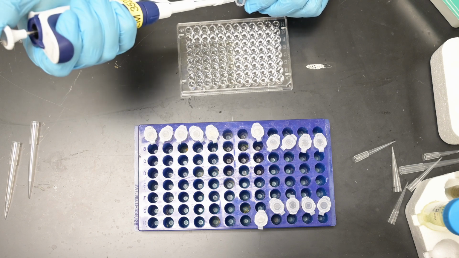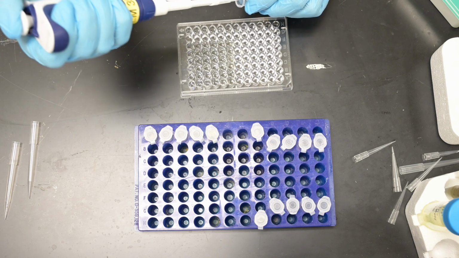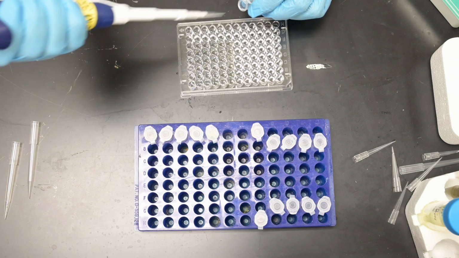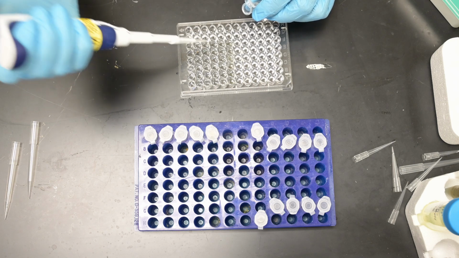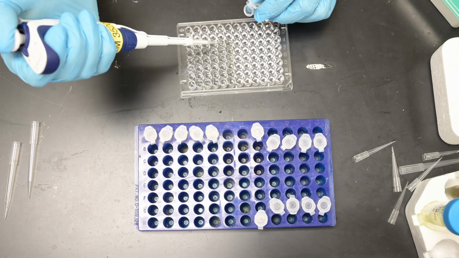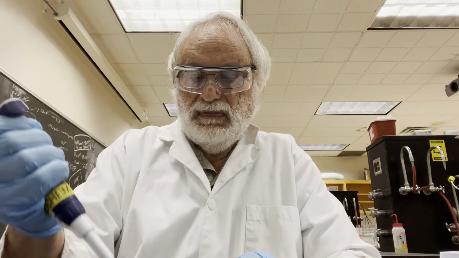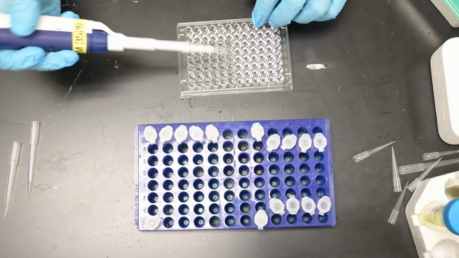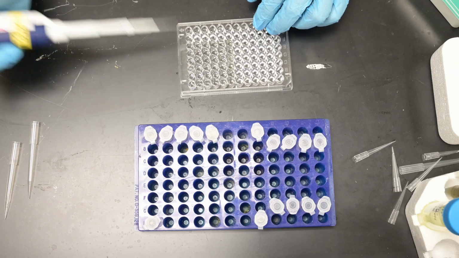But unfortunately, or maybe fortunately for this, the enzyme concentrations aren't high enough, and we're not seeing that rapid of a reaction, so they're pretty slow. So now I've gone through and I've added enzyme to all of these wells.